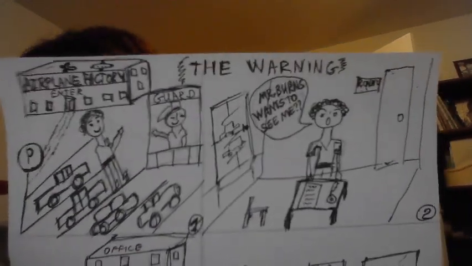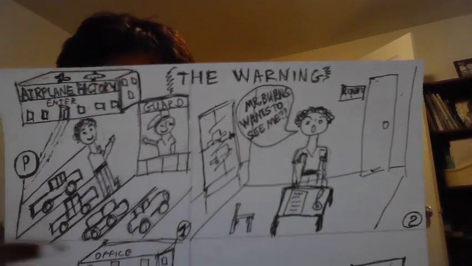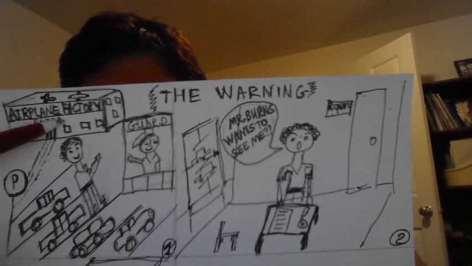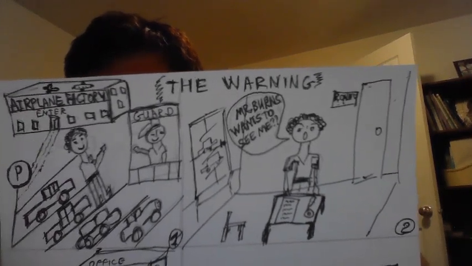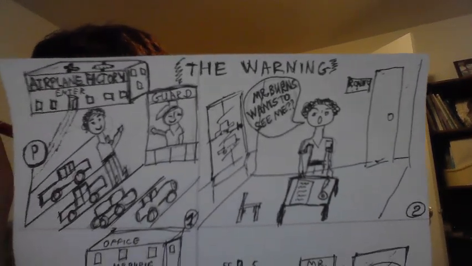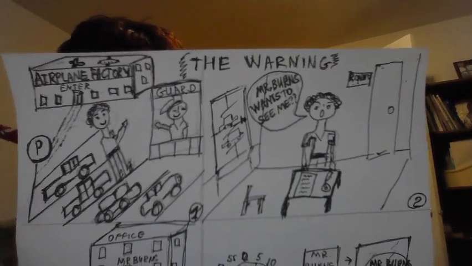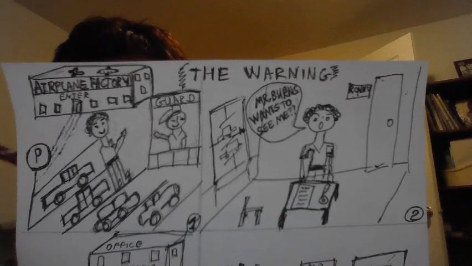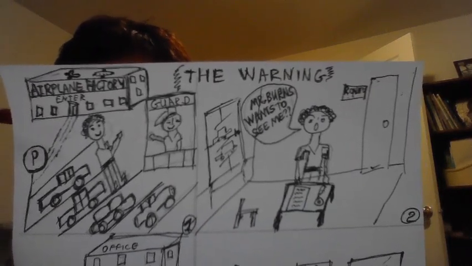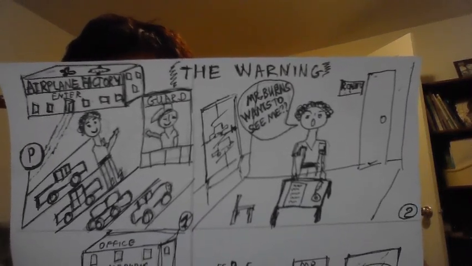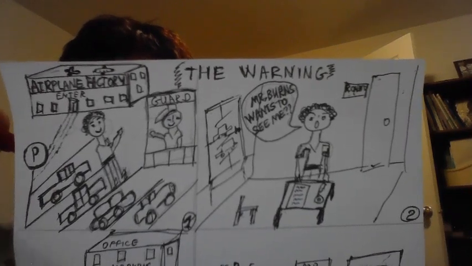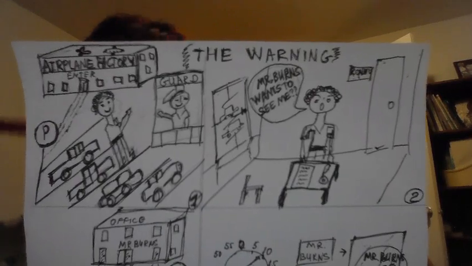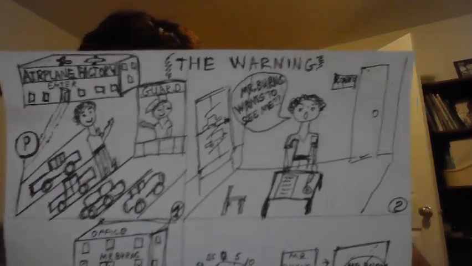What I also wanted to show here is the setting of the story. This is the airplane factory. This is the entrance. In the whole story, I will always make reference to this setting so that students can understand that everything happening in the story is still in the same area, inside or outside, but still the same.